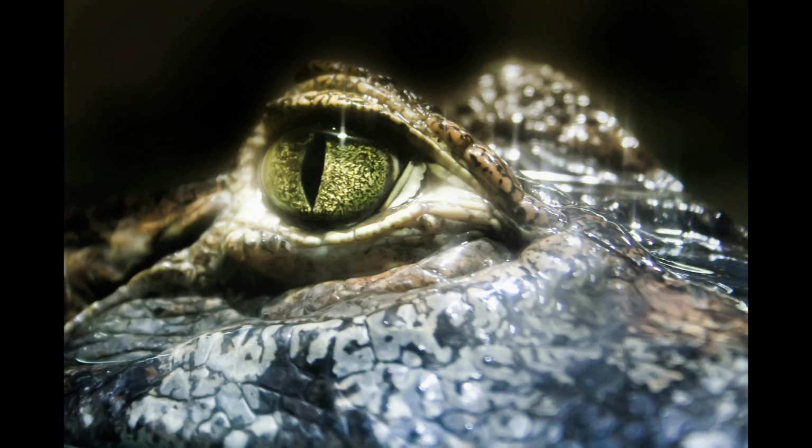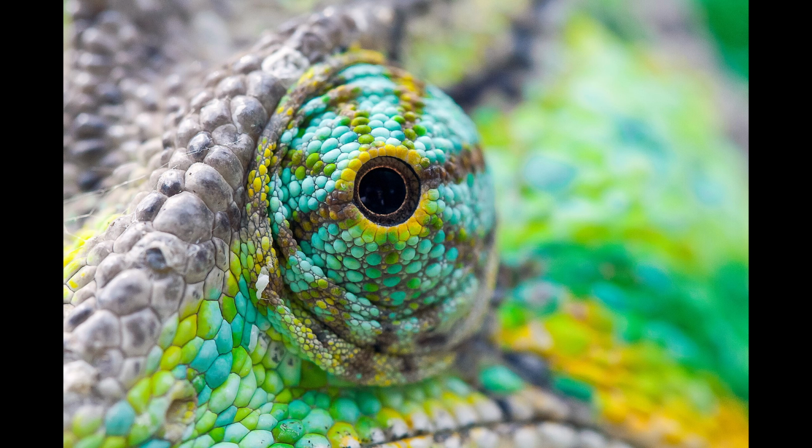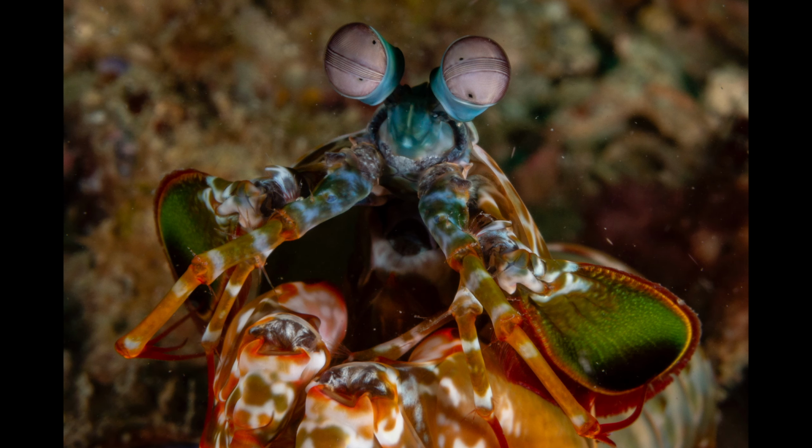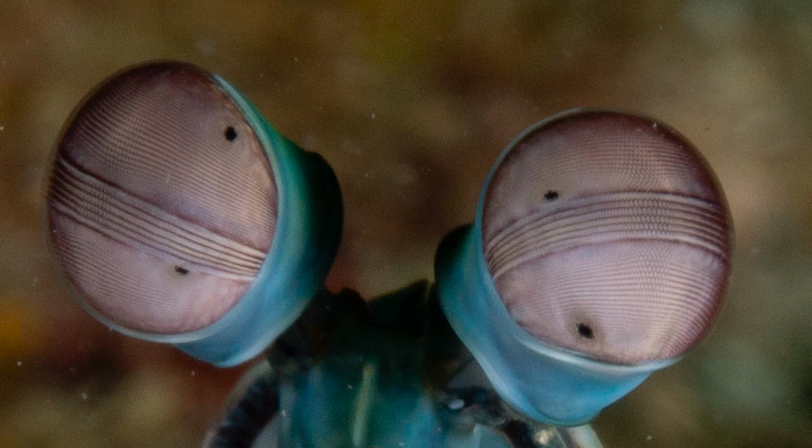Crocodiles have three eyelids, other than the two outer eyelids. The third is a translucent retracting membrane which protects the eye and enables it to see underwater. Chameleons get a 360-degree view because they are capable of moving their eyes independently of each other. Mantis shrimp can see both polarized and ultraviolet light. They have 12 to 16 visual pigments compared to the 3 found in humans.